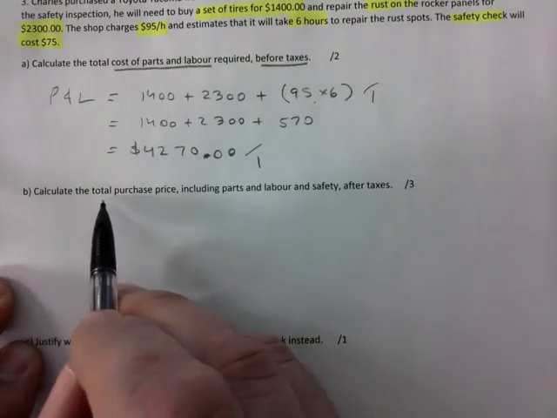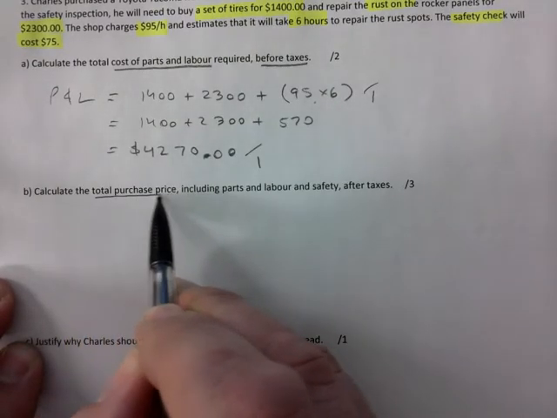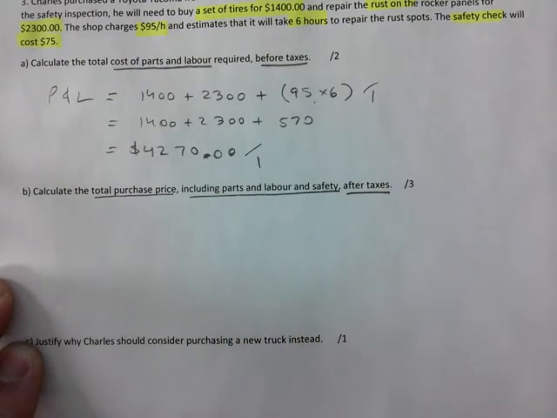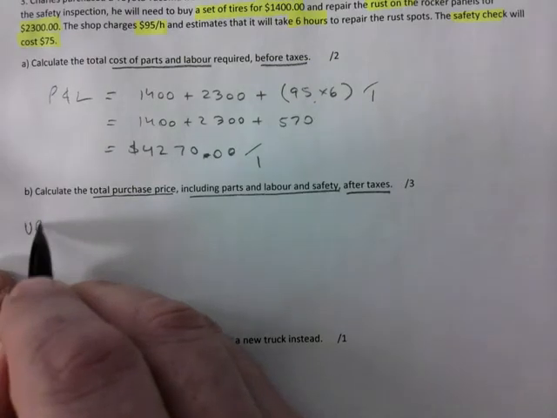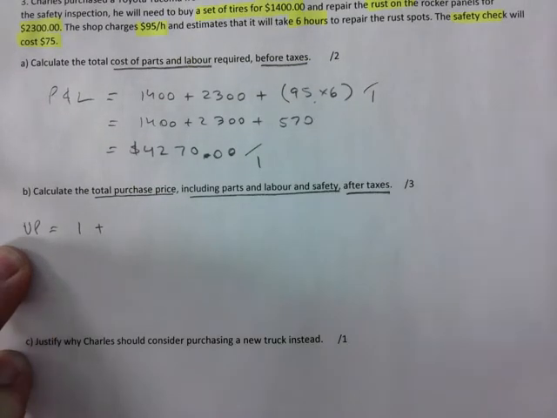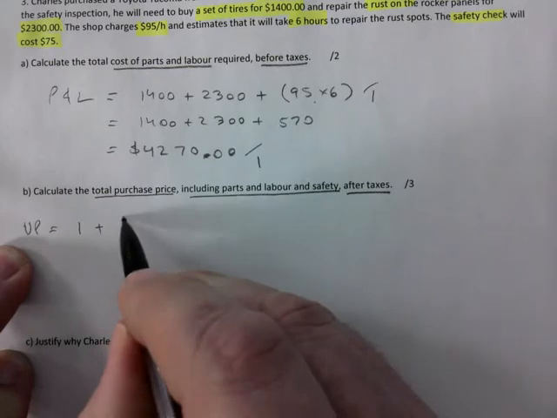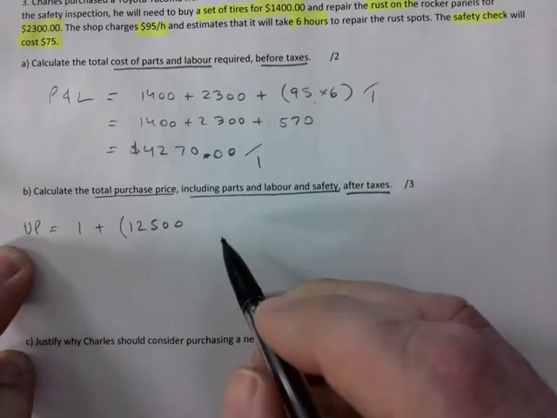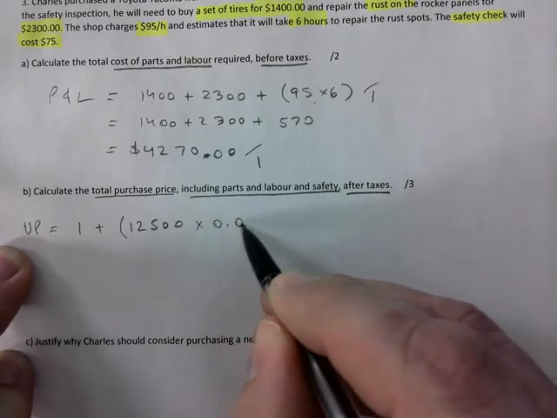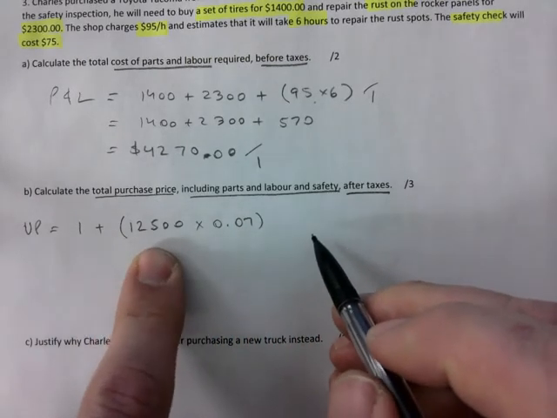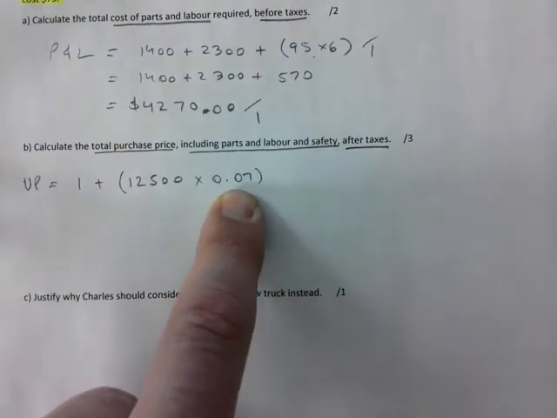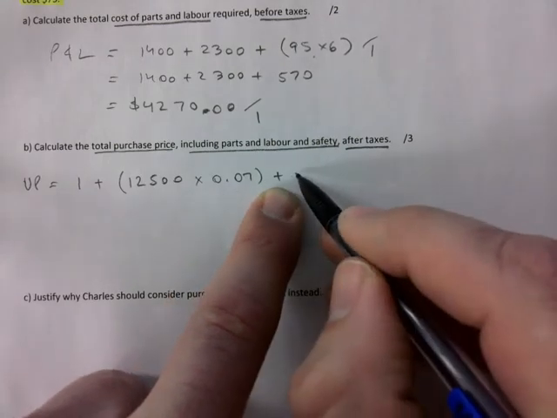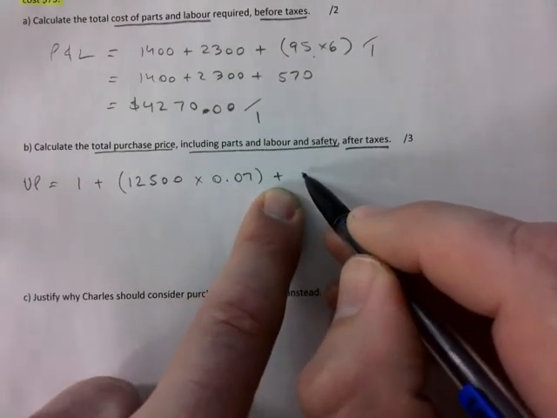And then next, calculate the total purchase price, including parts and labor and safety, after taxes. So use private, $1. That's what you're paying for the car. And then you have to take the book value, because obviously the book value is greater. And then 7% PST, which AutoPack is going to charge you, but you need to pay that. There's no way around it. Then there's the formula I gave you.